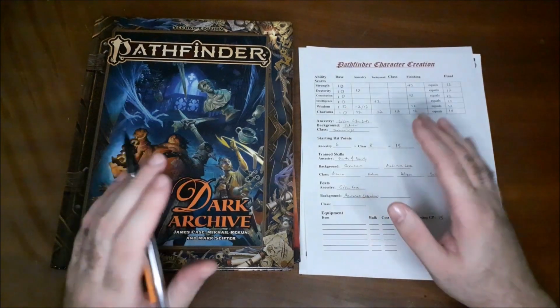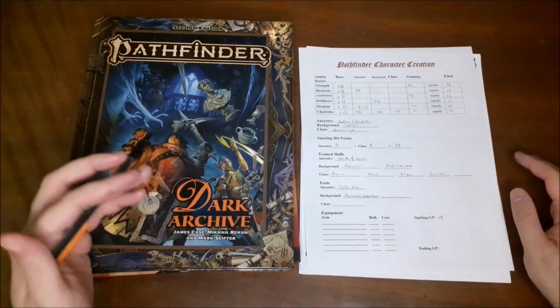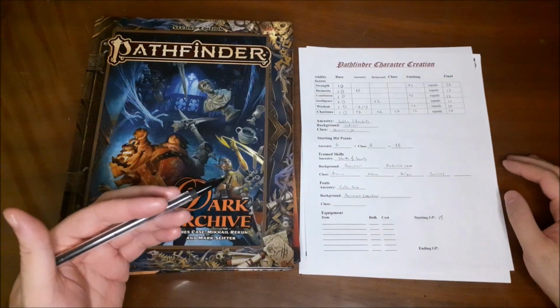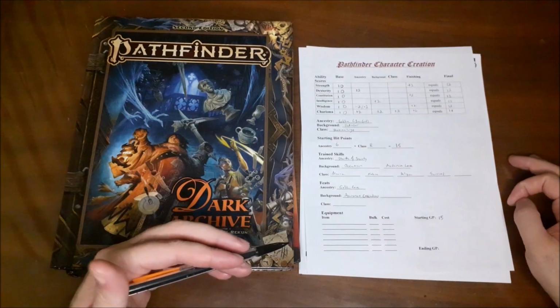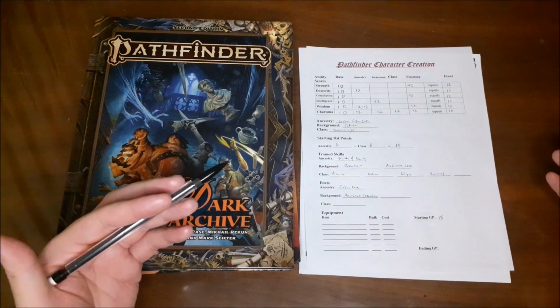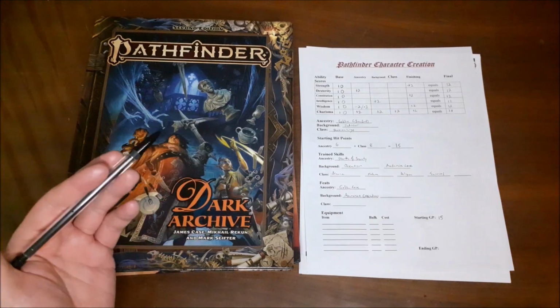Now for skills, I just wrote down the ones that they get automatically, because if you get training in a skill from multiple sources, you just have one of them, and then for the second source, you essentially get to choose whichever skill that you want.